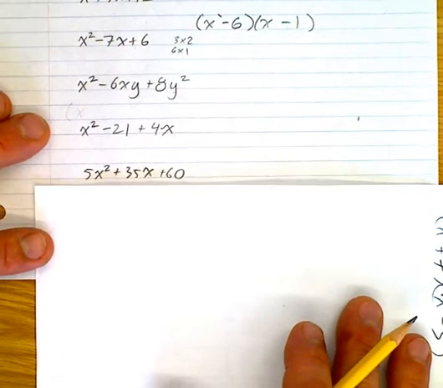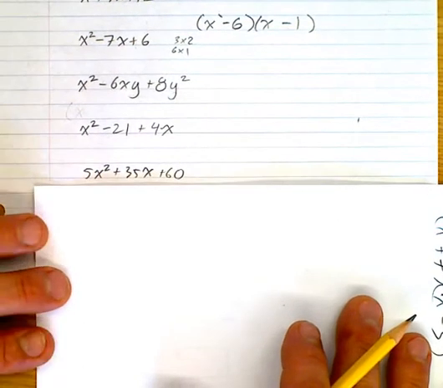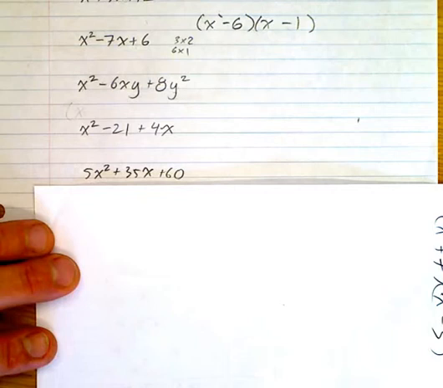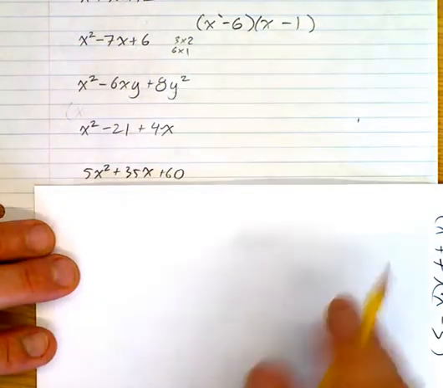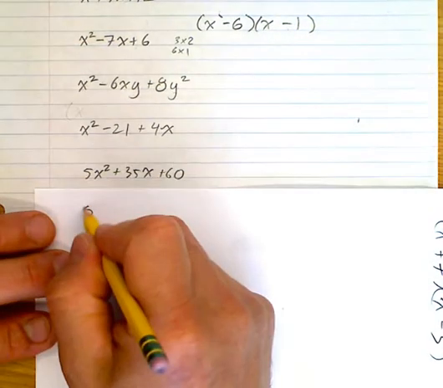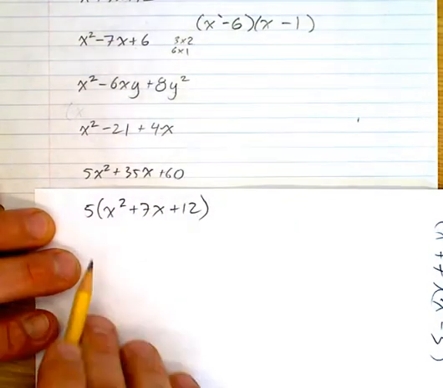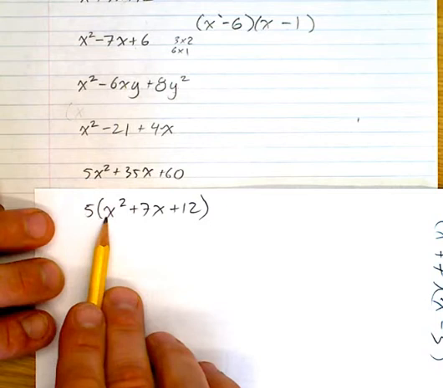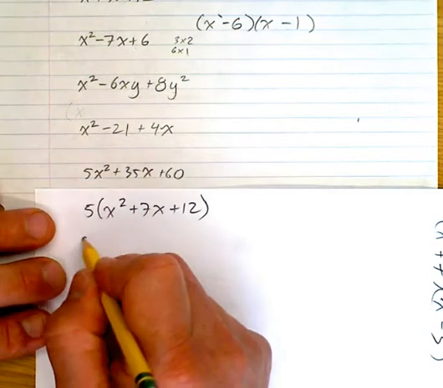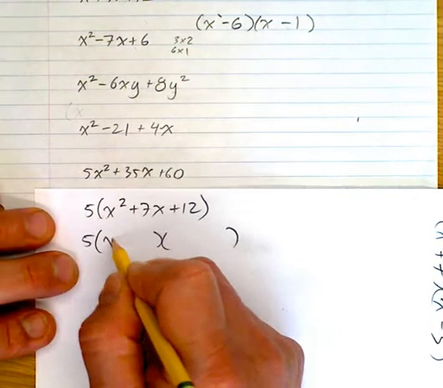A couple more here, show you a couple different twists. You'll see that this does not have a leading coefficient of 1, but is there something that you can do? Indeed there is. What you do is you take out that 5, it ends up being like the ones up above, so 5, and now you have two brackets, x and x.